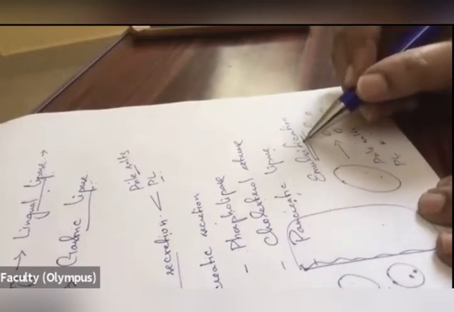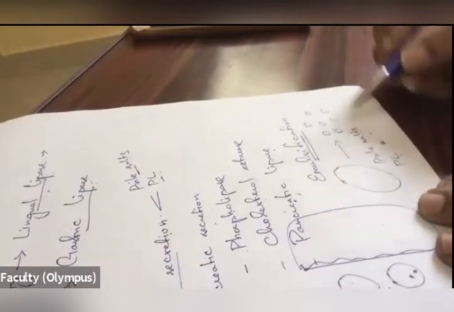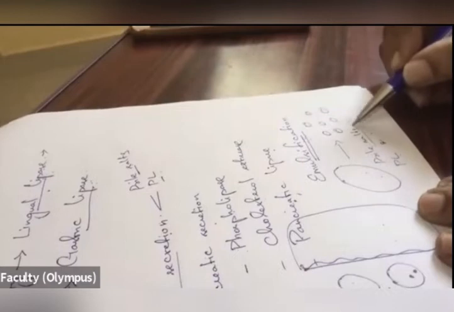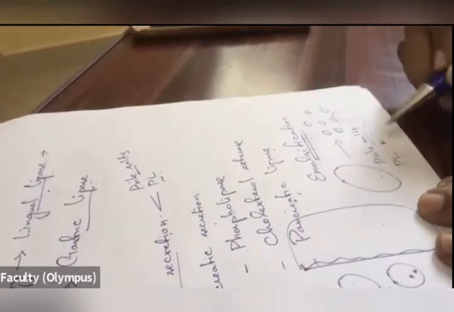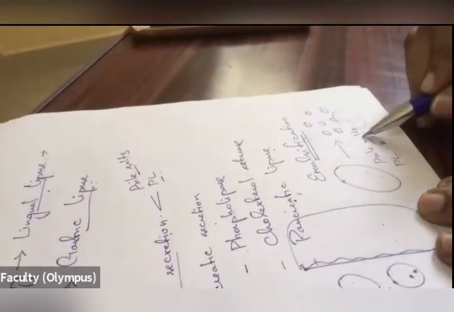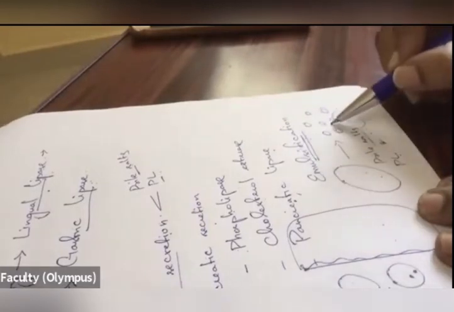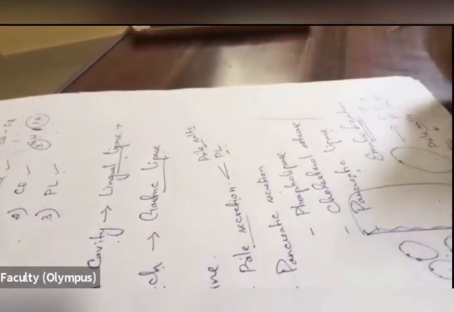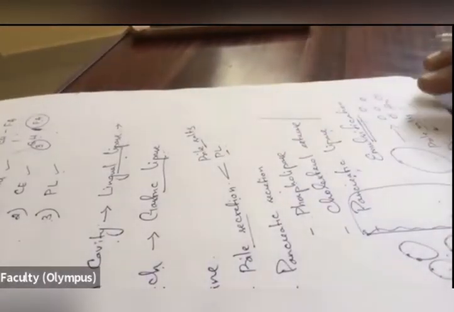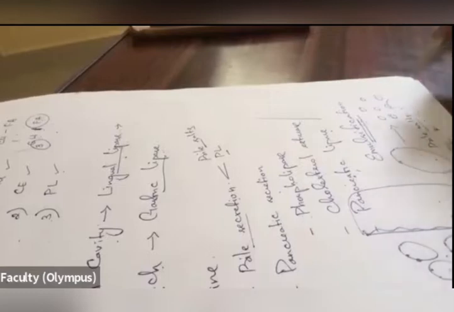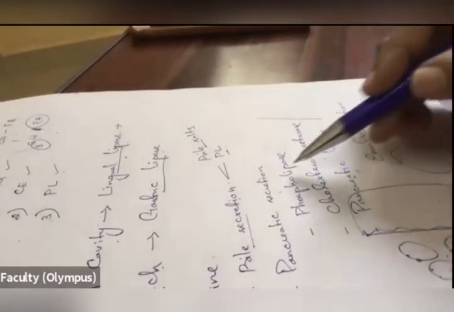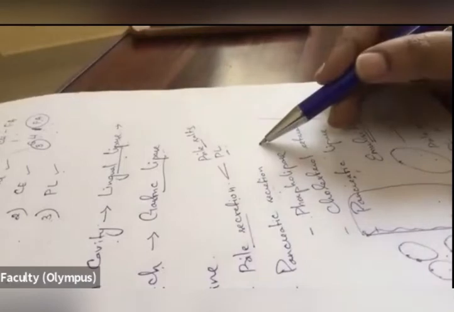Emulsification happens by the bile salts. This is important, you have to remember: one of the functions of bile salt is emulsification. Once emulsification is over, the lipids are acted upon by these three enzymes.